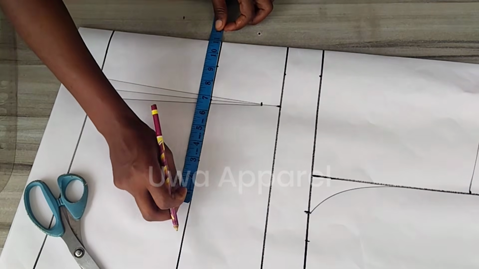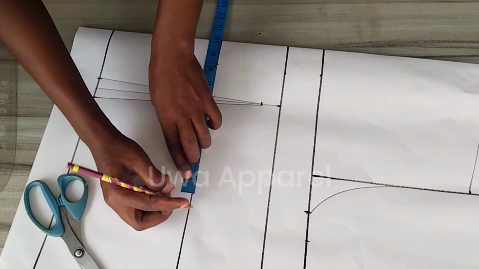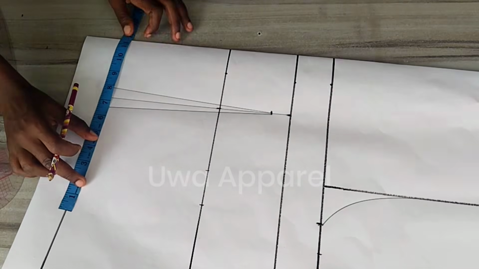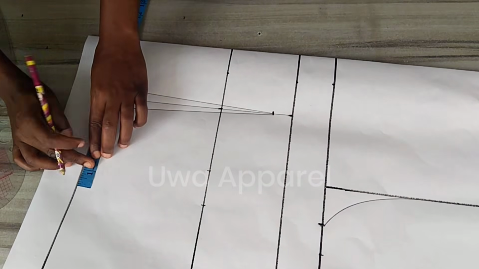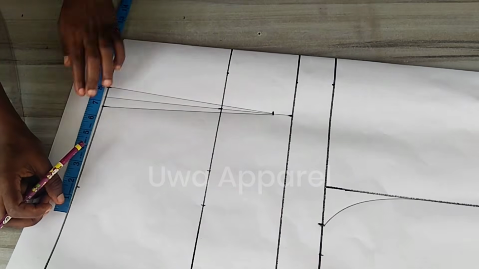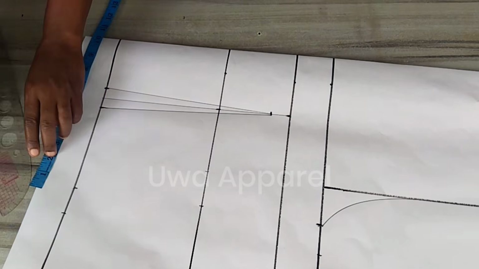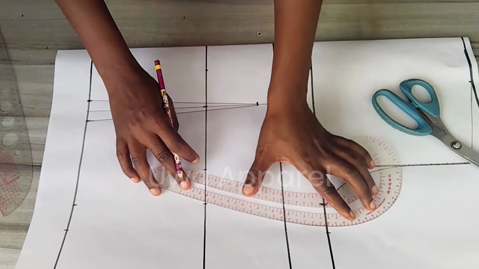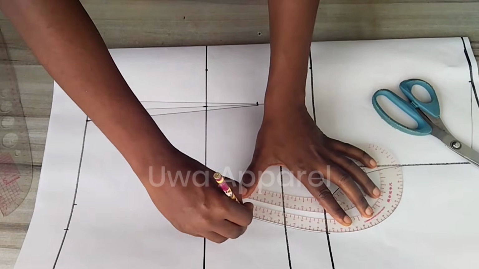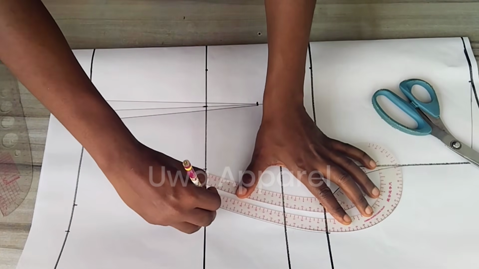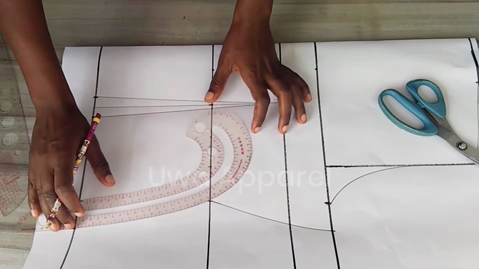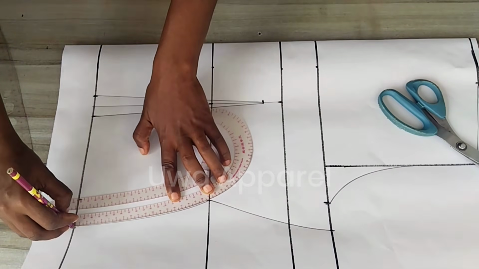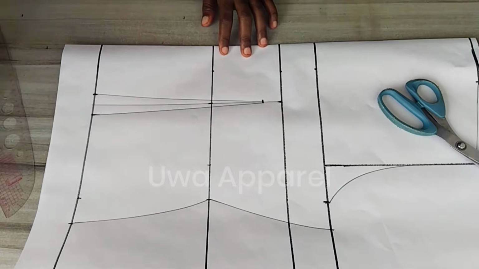Okay, so on the waistline I'm simply taking my waist measurement, and then I added extra 2-inch allowance on the side. Also on the finishing line I took my hip measurement of 10 inches. I also went ahead to add 2 inches allowance on the side, and using my curve rule I'm simply connecting the points on the chest line to the waistline and then to the hip points, as you can see.